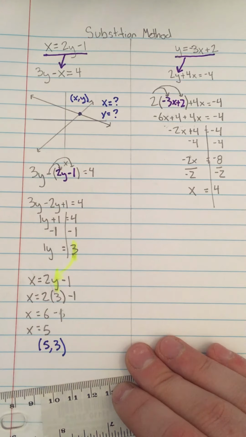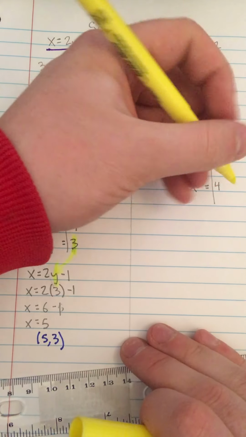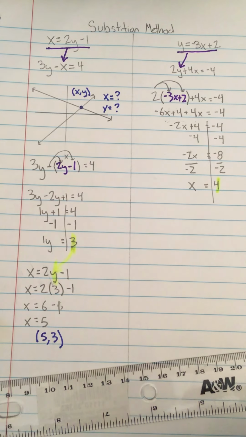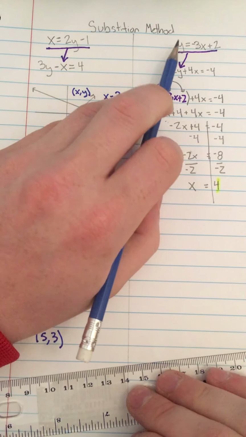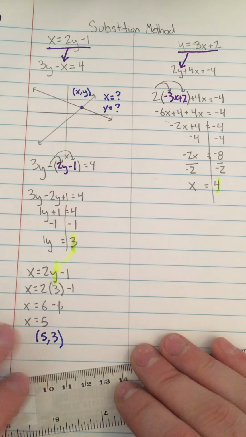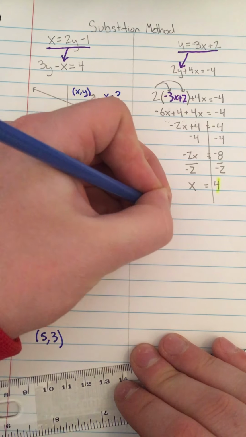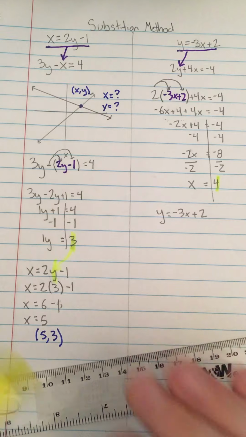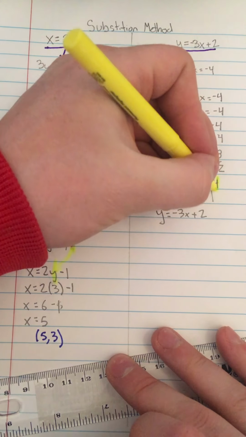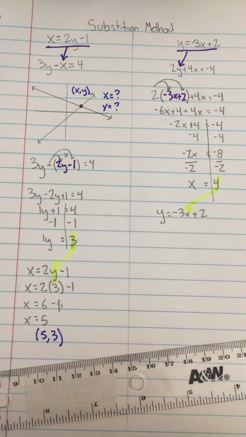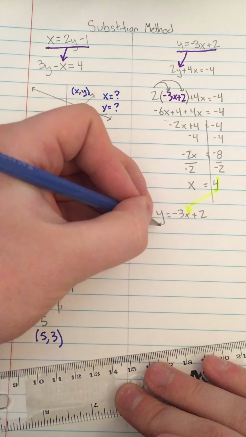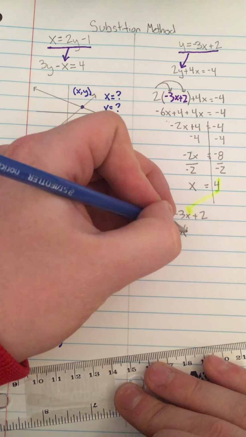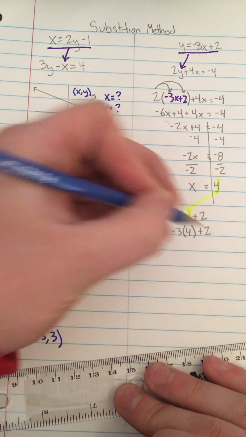So now I have my value of x, but I don't have my value of y. And so I could use either equation, but once again I'm going to use the first equation because it's equal to y, and it'll make it easier to find my value. So I'm going to rewrite that first equation, y equals negative 3x plus 2, and x is equal to 4, and so I'm going to make a replacement here for x. So y equals negative 3 times 4, because x is equal to 4, plus 2.